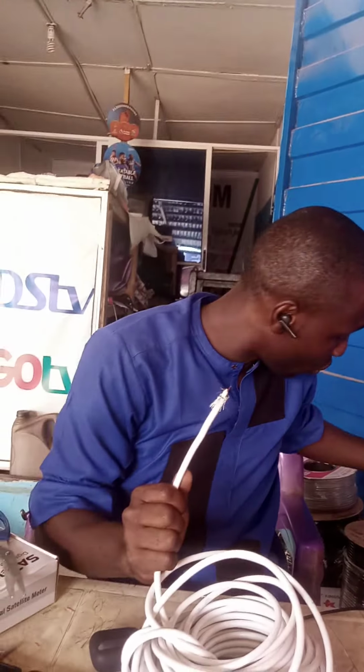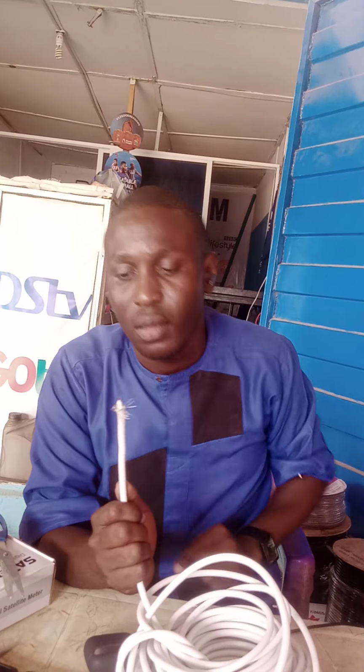In this coaxial cable, it has an external insulator. Although in this condition we have it as white, in another condition we might have it as black. Whether white or black, that doesn't matter. After this external insulator, the next we have aluminium strands. You will notice the cables are strands. Yes or no? And it's aluminium.